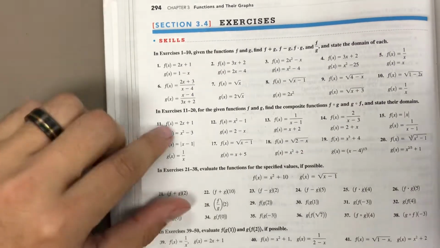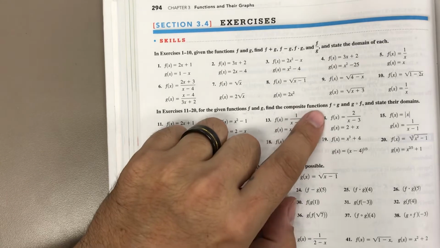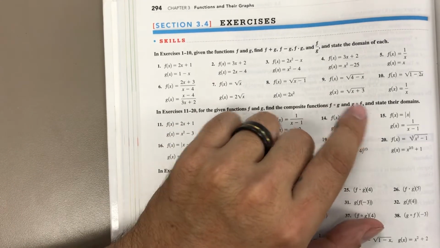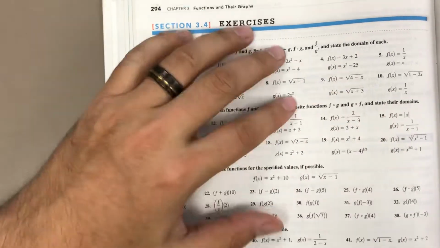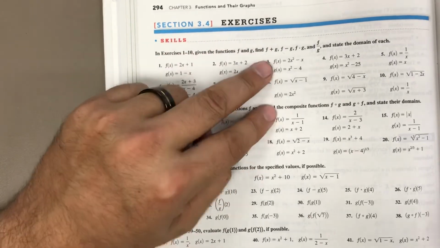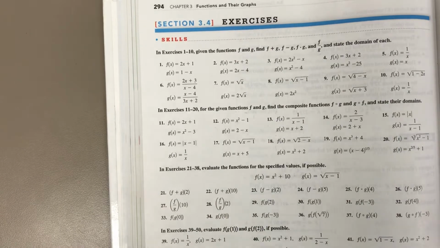Okay, so now we're working on the problems from 11 to 20. This asks us to do a composite function, so we're putting the g function into the f function, and also the f function into the g function. Then we state the domains overall when we're done. And remember that we have our domain restrictions on rational functions, and then also radical functions, and combinations of radicals and rationals.